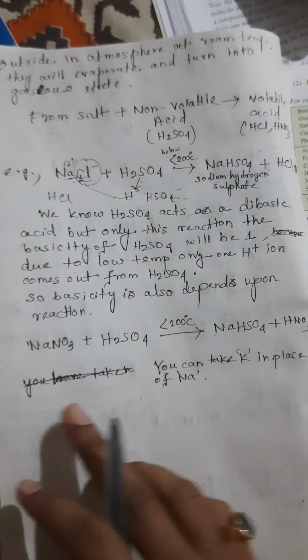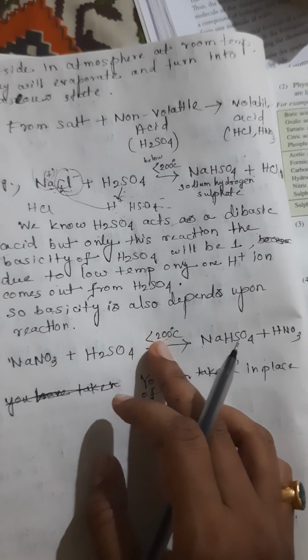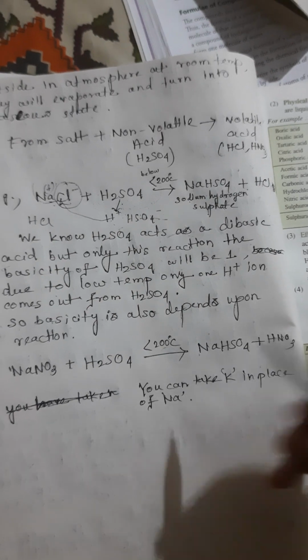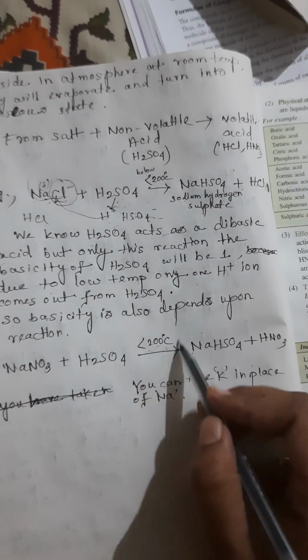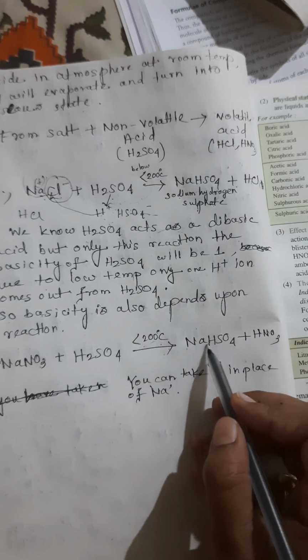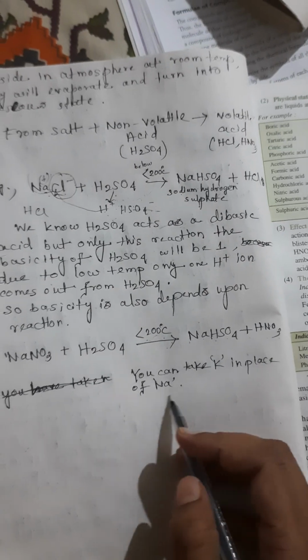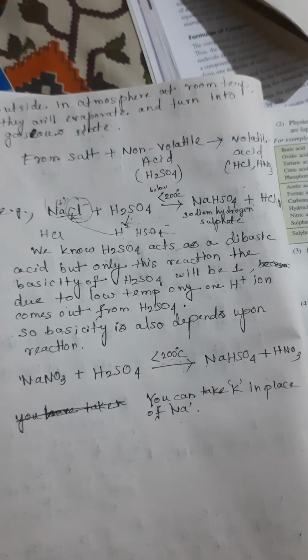Okay, now the next reaction is sodium nitrate reacting with sulfuric acid. Also the temperature will be below 200 degrees centigrade. Then we form sodium hydrogen sulfate and nitric acid. Is this clear? You can take potassium in place of sodium. Okay, so this is the preparation of acid.